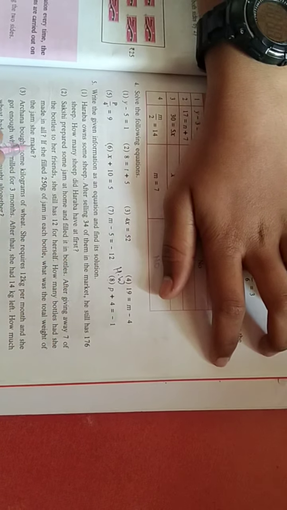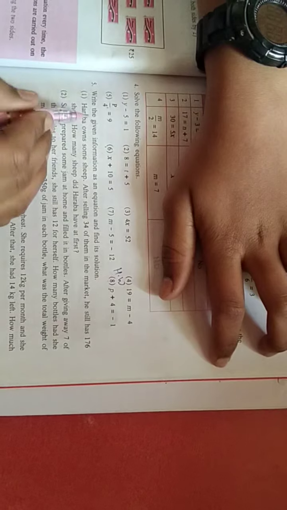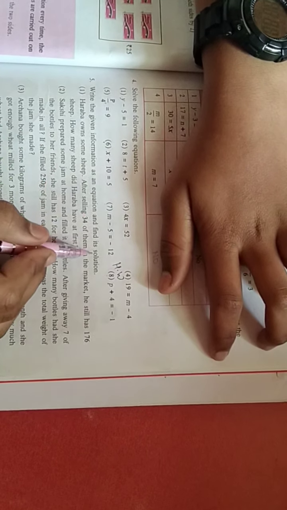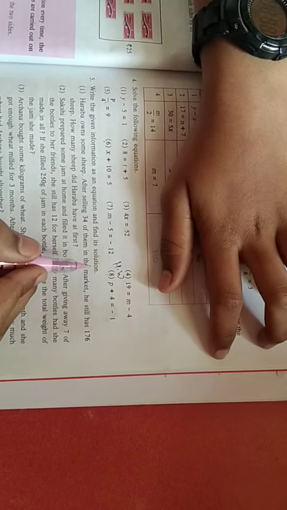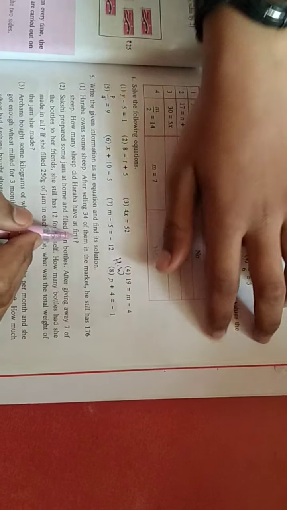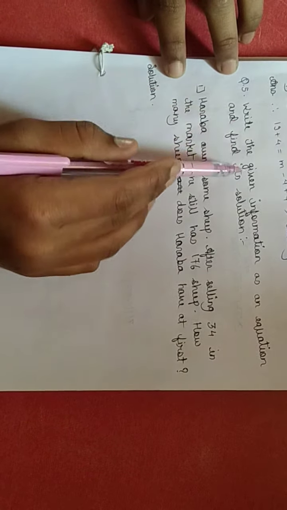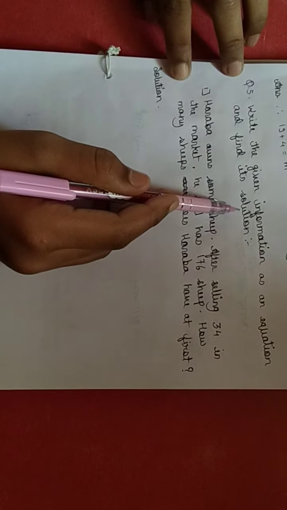Now we will move to question 5. Write the given information as an equation and find its solution. Okay, we will do this now. So we have moved to question number 5. Write the given information as an equation and find its solution.